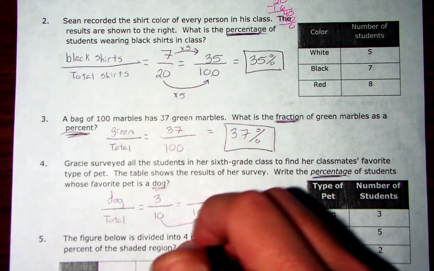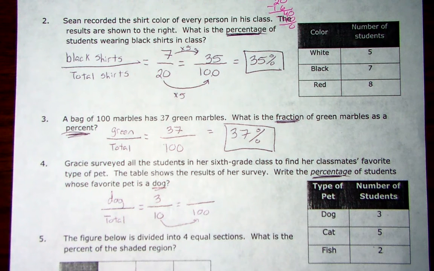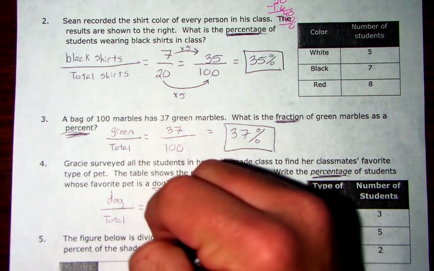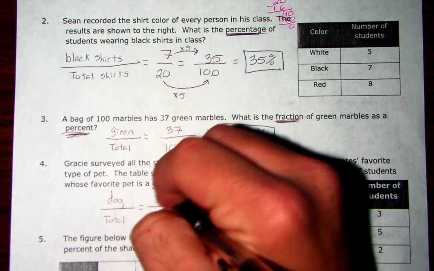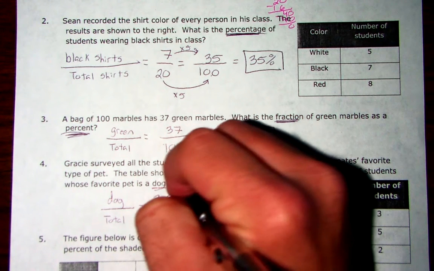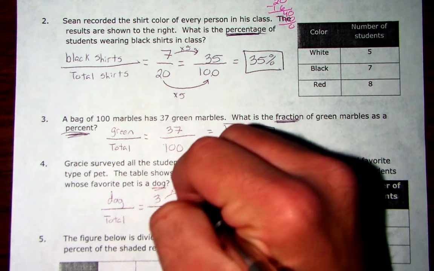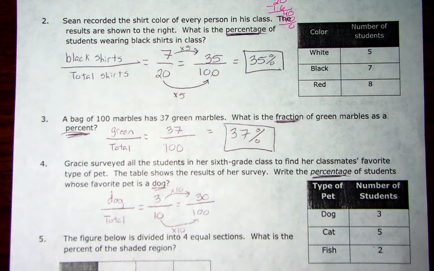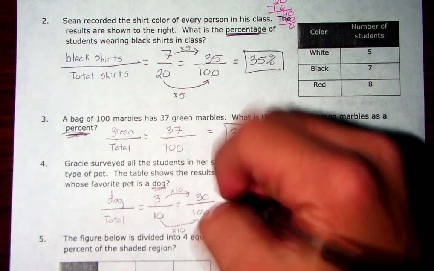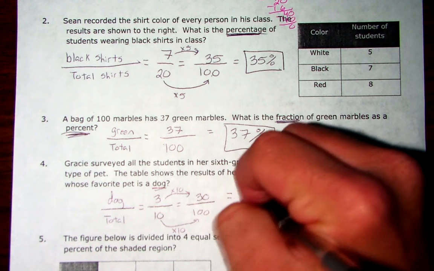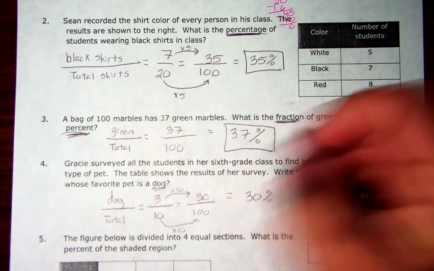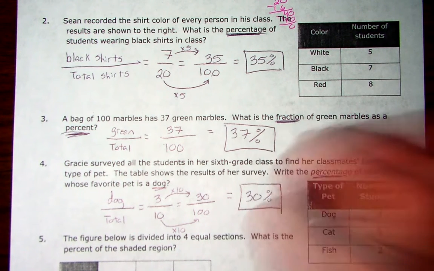To get from 10 to 100, what's your scale factor? Well, good. It's times 10. So what is 3 times 10? Well, that's 30. So 30 over 100 is equivalent to 30%. There you go. Nice and easy.